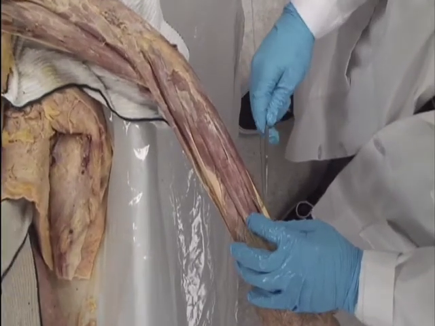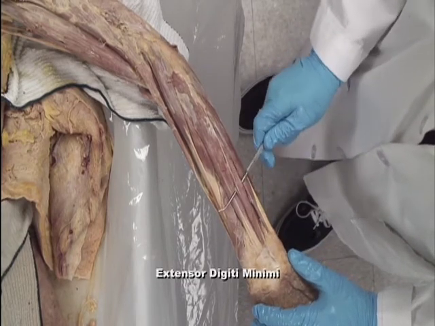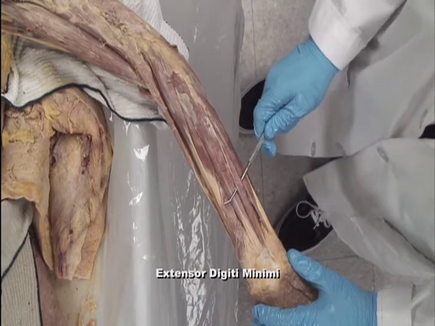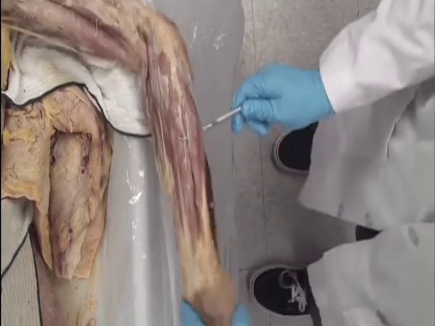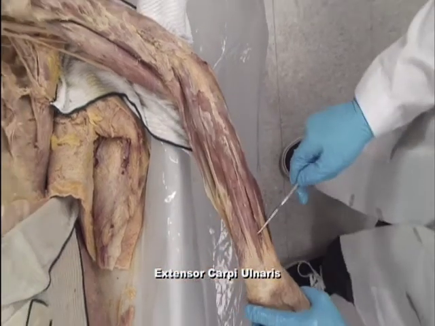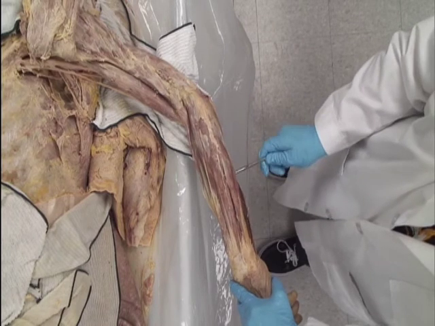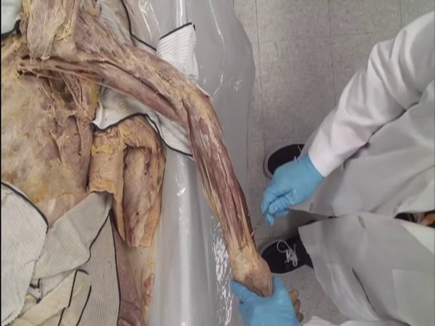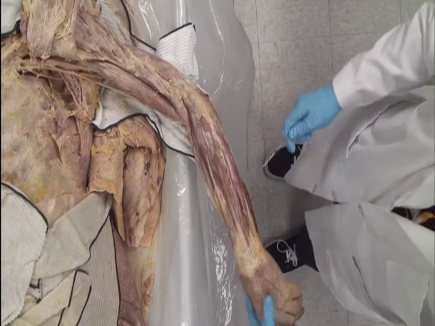Next, we see the extensor digiti minimi muscle, which of course inserts on the littlest finger. On the ulna side, we see the extensor carpi ulnaris muscle. This muscle inserts on the base of the fifth metacarpal.